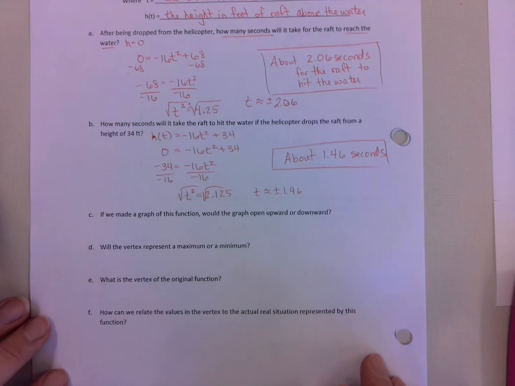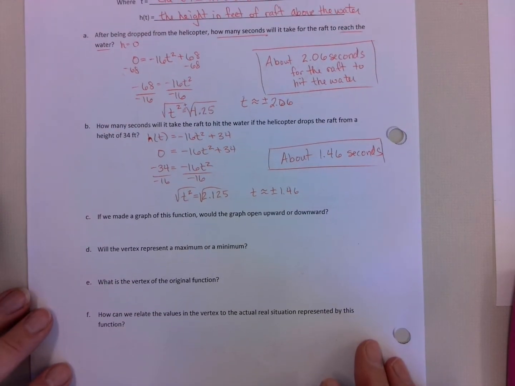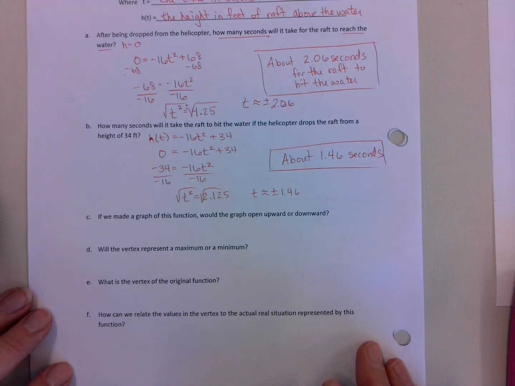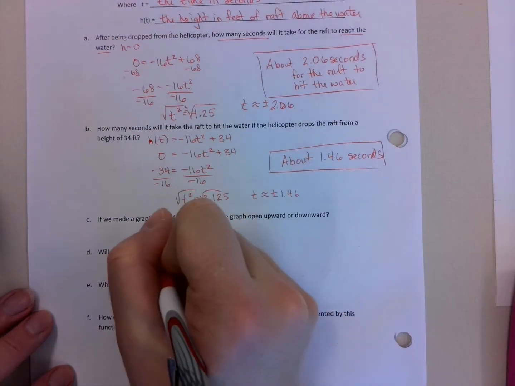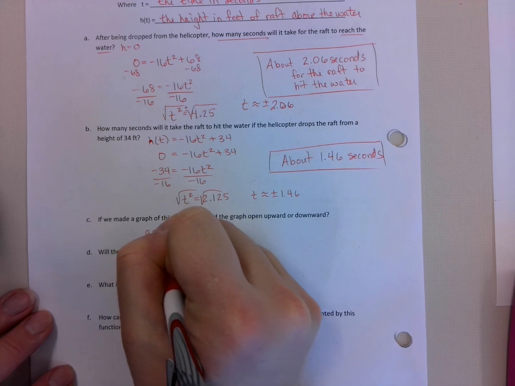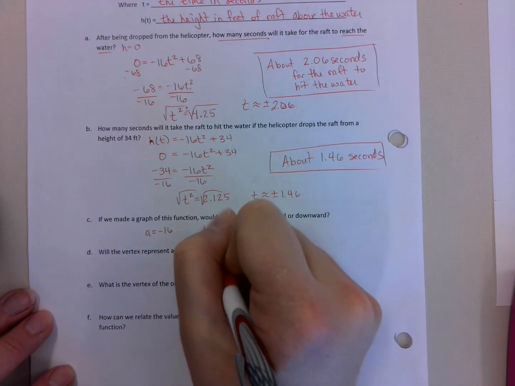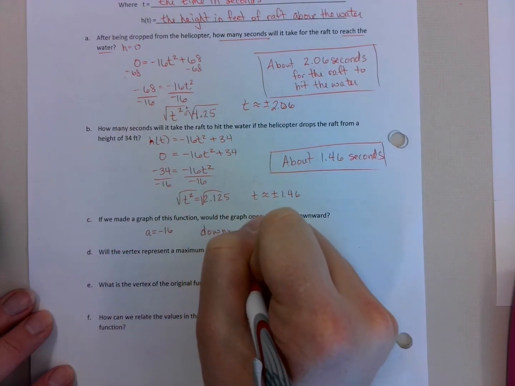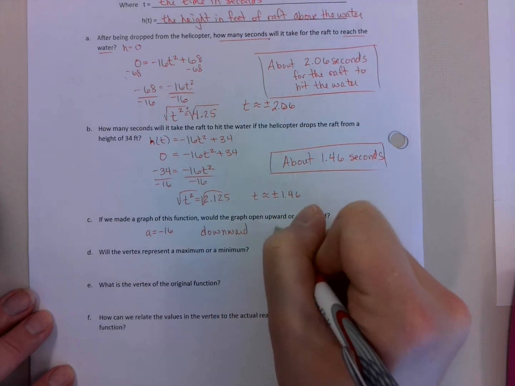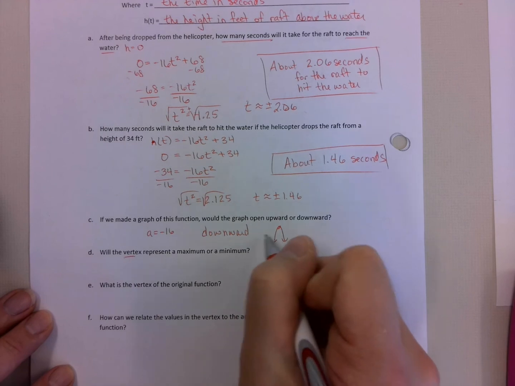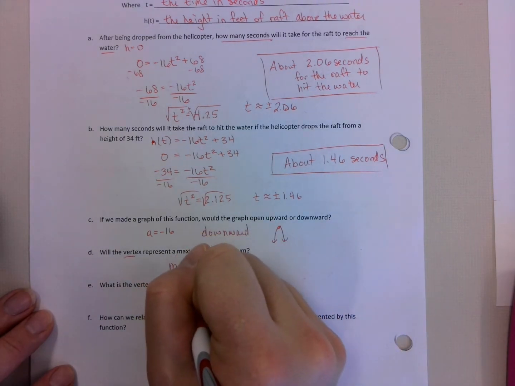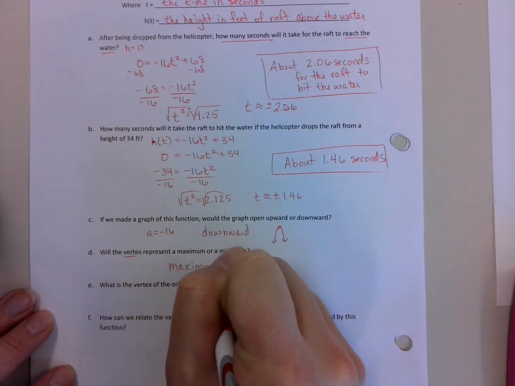Okay, a couple extension questions here. If we made a graph of this function, whether we did the first one or the second one, would it open upward or downward? Well, because a is negative 16, it would open downward. And with a graph opening downward, the vertex would be at the top, so the vertex would be a maximum value.